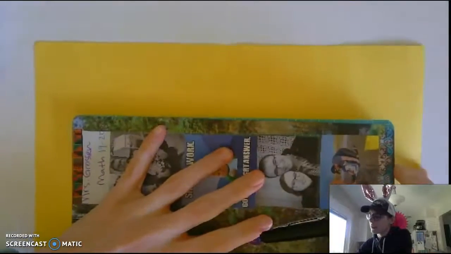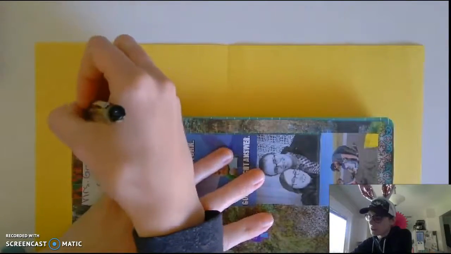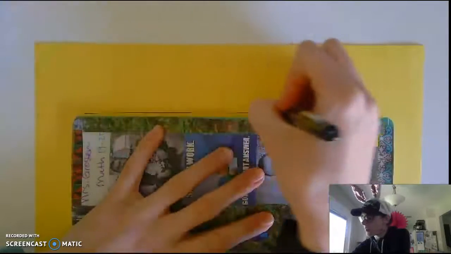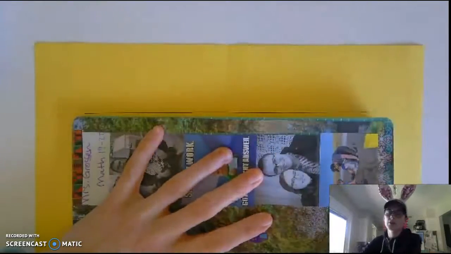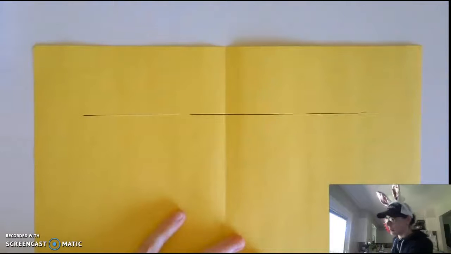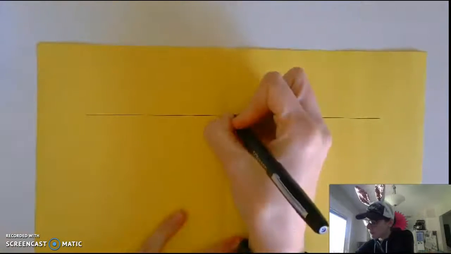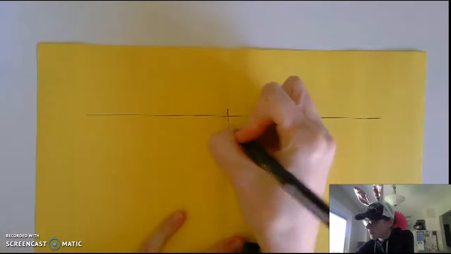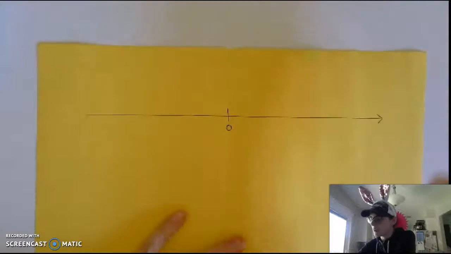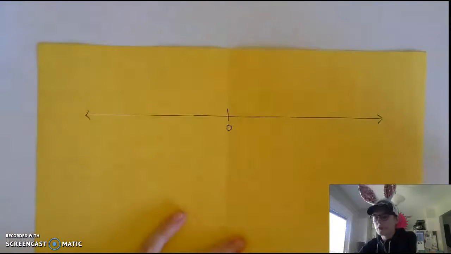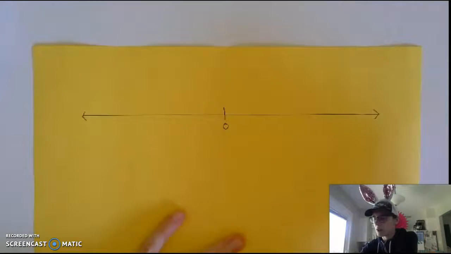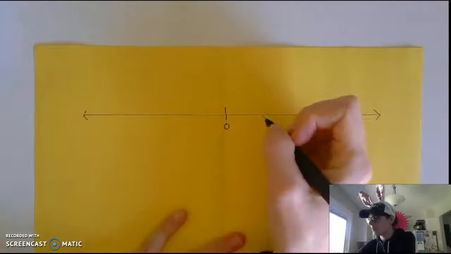It doesn't have to be perfectly straight or centered or anything, just create a quick number line. I'm still going to have 0 in the center, just for this purpose. And again, we want to have arrows at both ends, so that we know that they're never ending, okay?